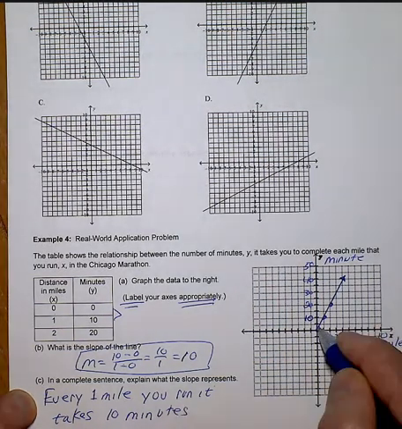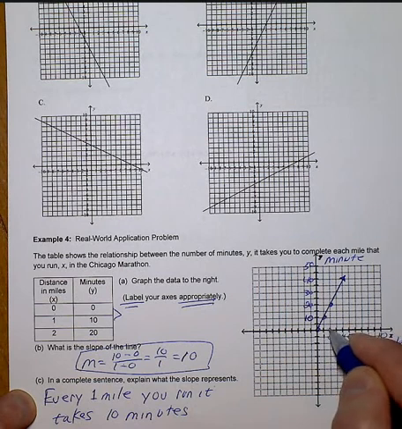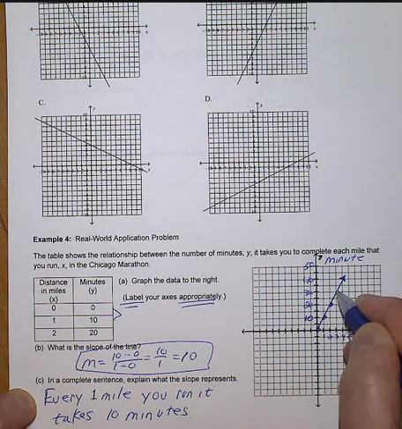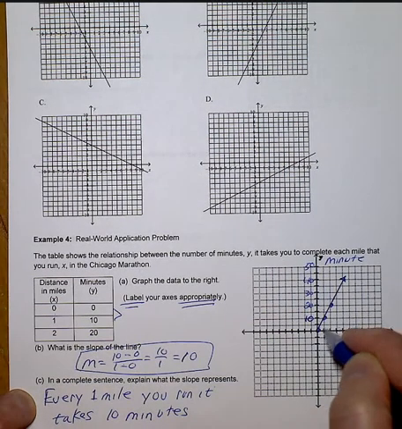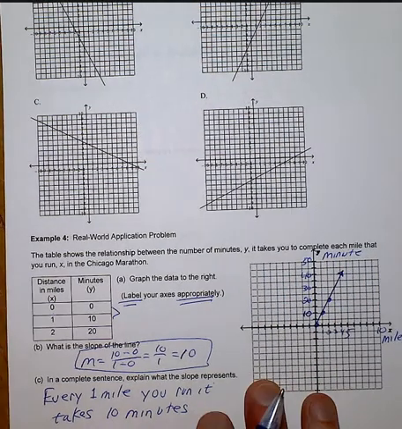Every mile you run, it takes 10 minutes. So I run 2 miles, it takes me 20 minutes. If I ran 3 miles, it takes me 30 minutes. Every mile you run takes 10 minutes. That's what that means. Okay?